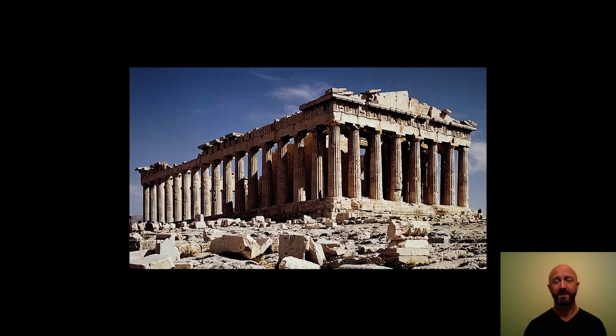Okay, so this is just meant to be a kind of end cap to our discussions about the formal elements. Now we've been thinking a little bit about how they're combined.